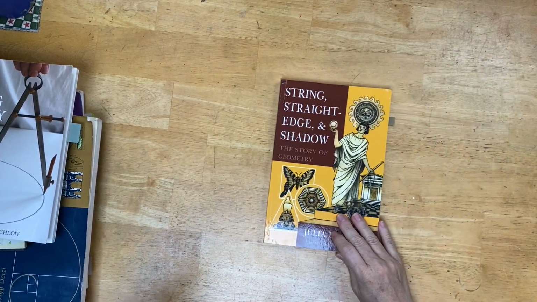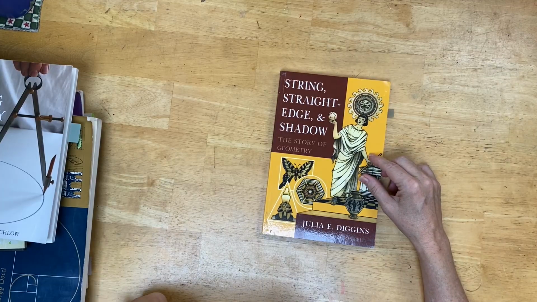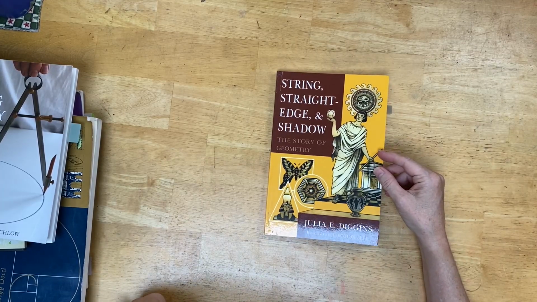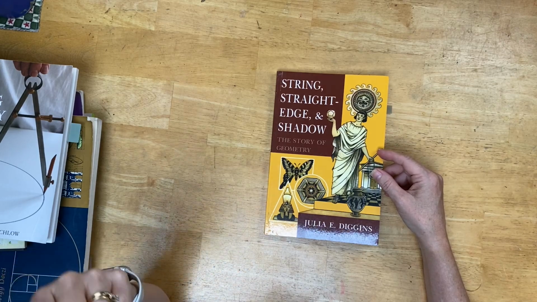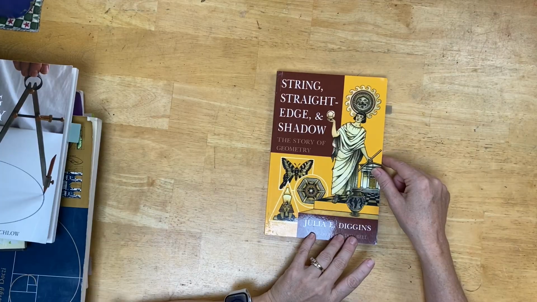Okay, moving on into read alouds that go well with this. This is String, Straight Edge, and Shadow. We have already read this book, so this is not one that we're reading now. I see a lot of people read this in 5th grade or even 6th grade, which is, it's very layered, so I don't think that you can't get anything out of it.